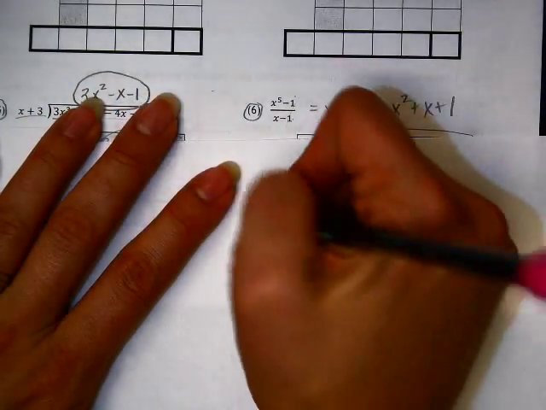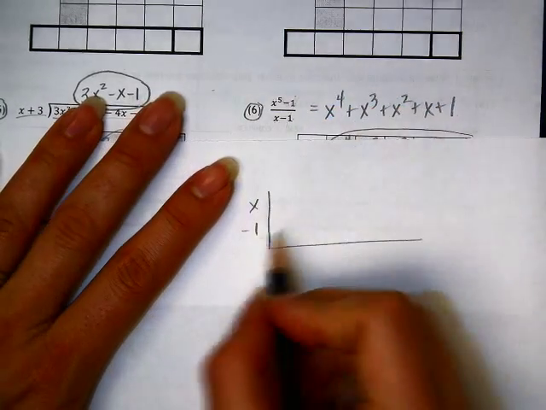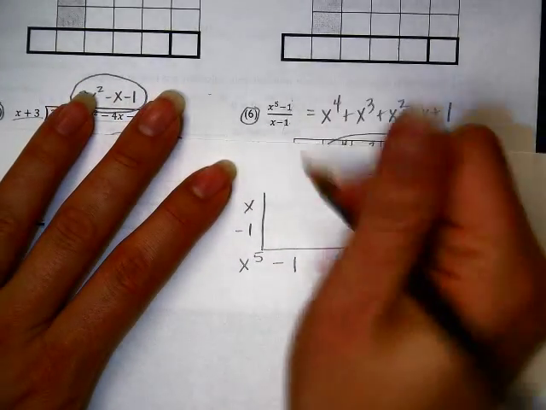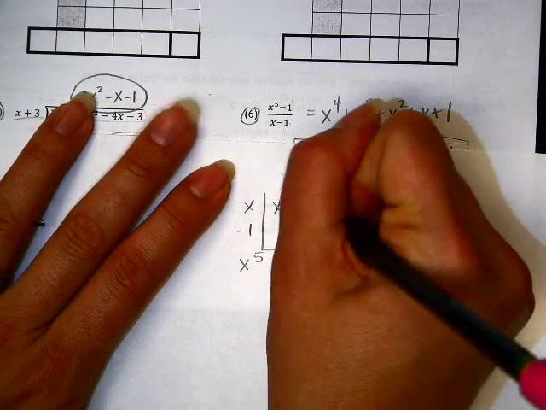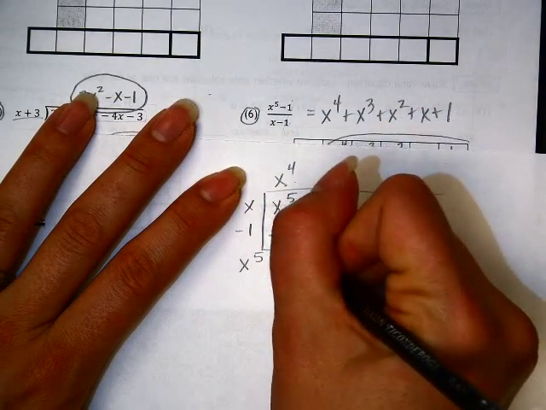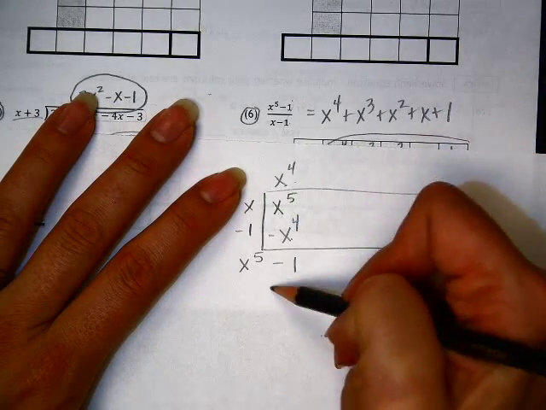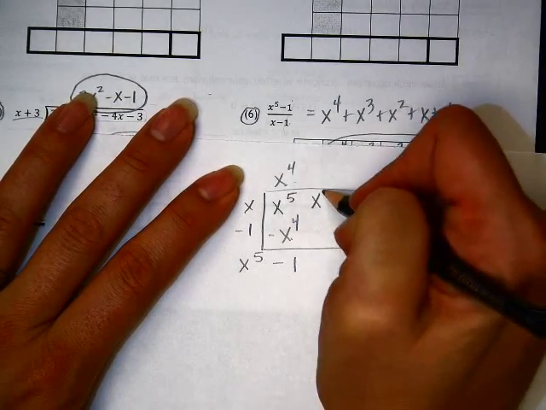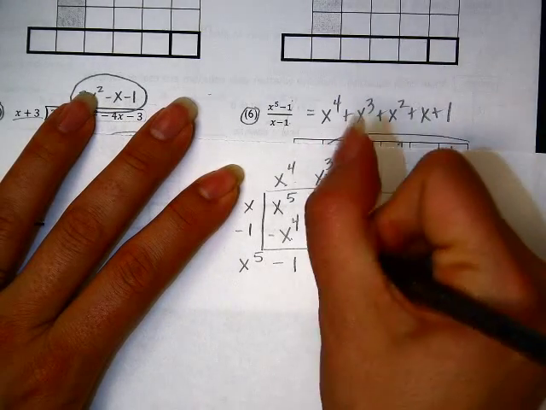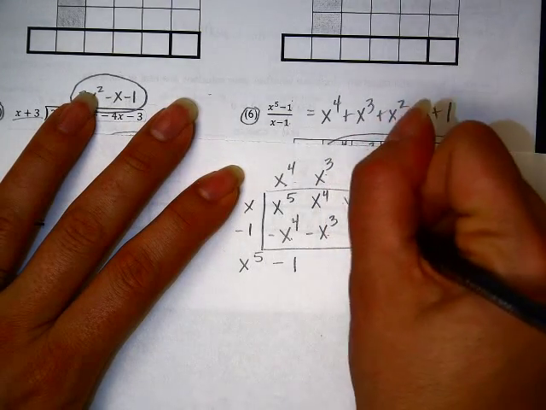Now I wanted to show you also, if you didn't want to use the placeholders, you do have that option as well. We still are dividing that. I still have x to the 5th minus 1. So if I put x to the 5th up here, I still get x to the 4th. I still multiply, I get negative x to the 4th. Once I get that, I don't have any x to the 4th, so I need to get rid of it. And your math ends up being exactly the same. And I bring it down, and I'm like, I don't need an x cubed, I need to get rid of it. So we do the same thing.